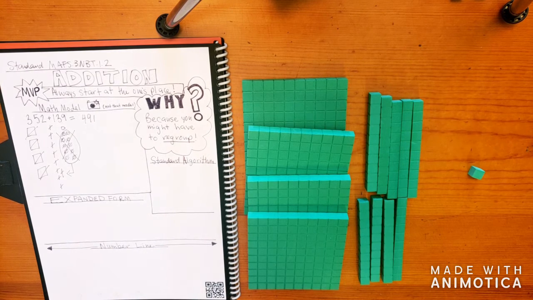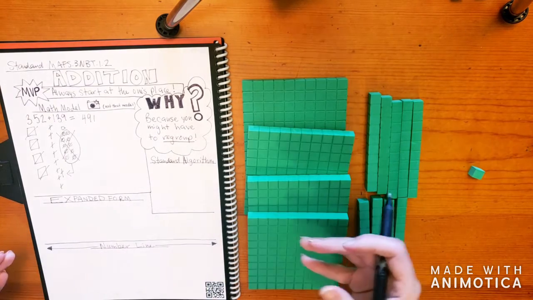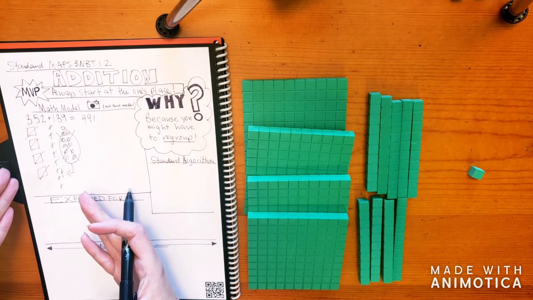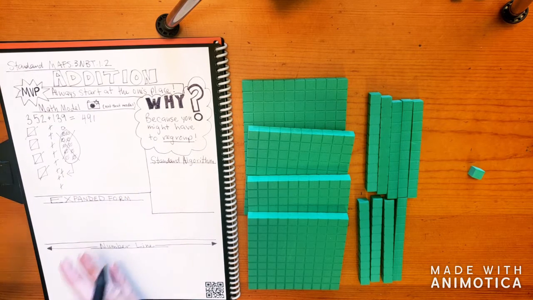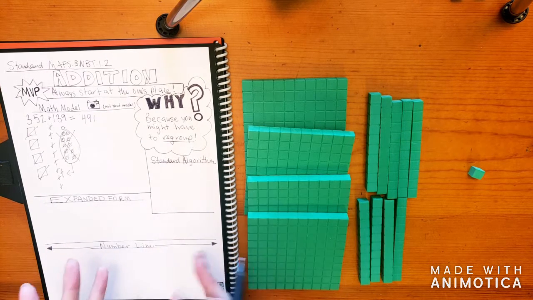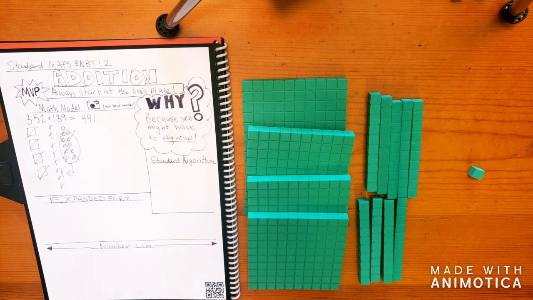We're also going to show that with the standard algorithm, the standard, with the expanded form. We'll save that for later. With expanded form, you're just taking the numbers and you're decomposing them instead of pictorially, if that is a word, with pictures, you're going to do it with numbers. So it's going to be very similar, but a little bit different. It's kind of taking a step up towards that mathematical representation of what you're doing.